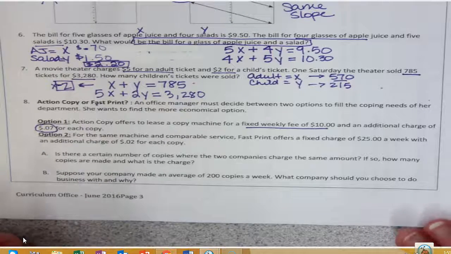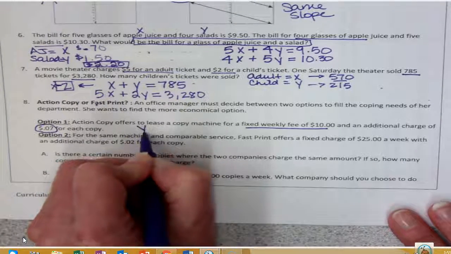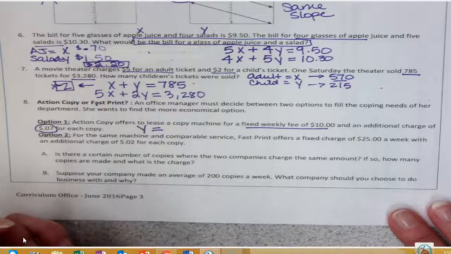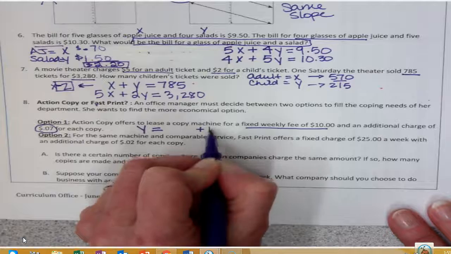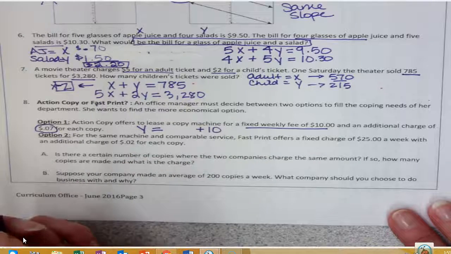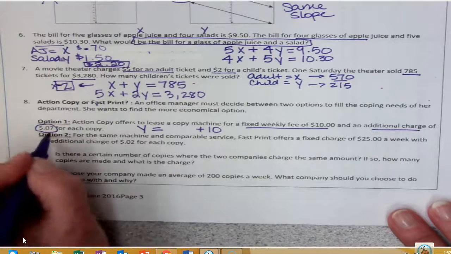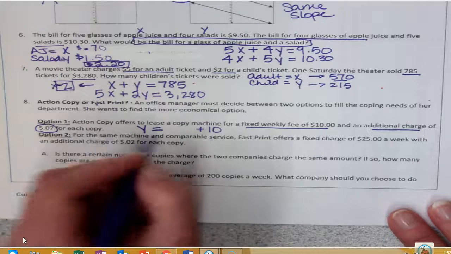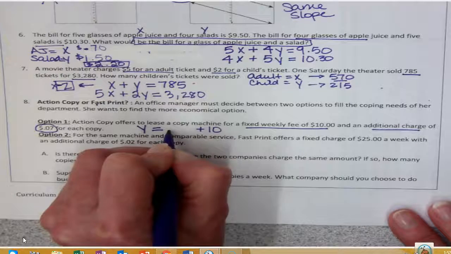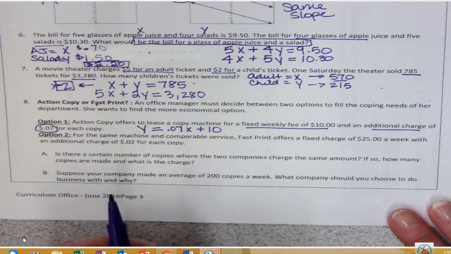Okay, so right there, I know that Action Copy is going to cost a fixed amount of 10, which we know as our y-intercept, and an additional charge of 7 cents per copy, which would be our rate of change or our slope, so we would include that as 0.07x.